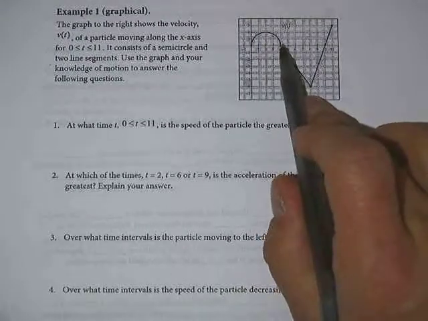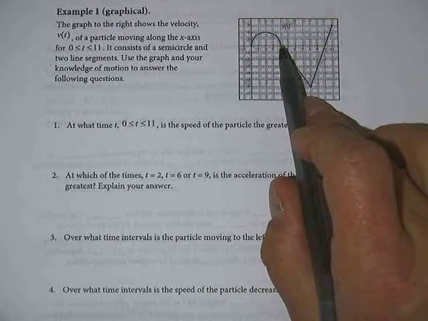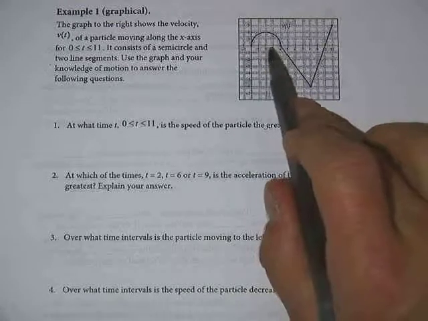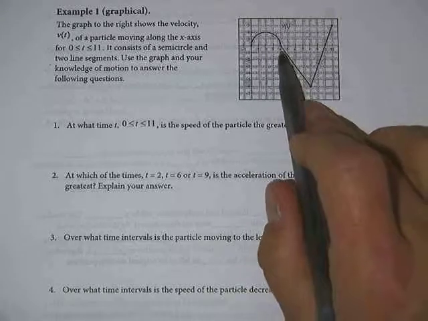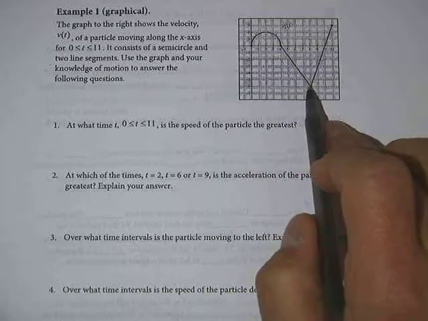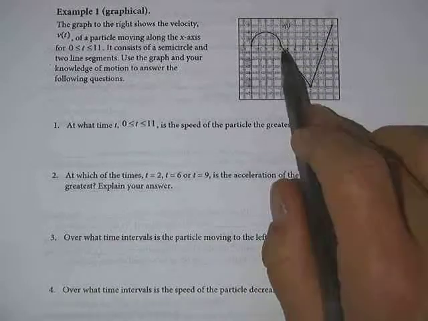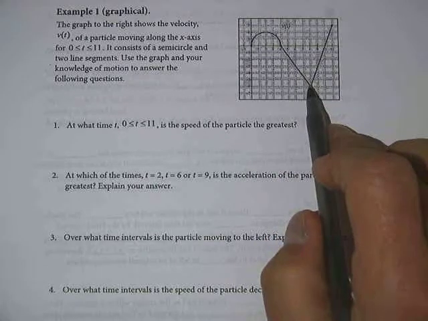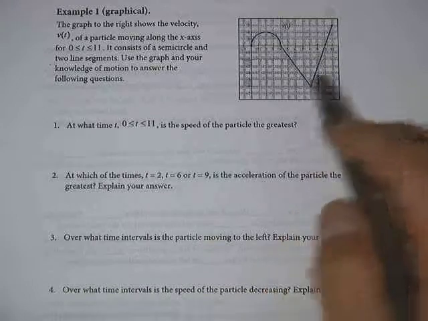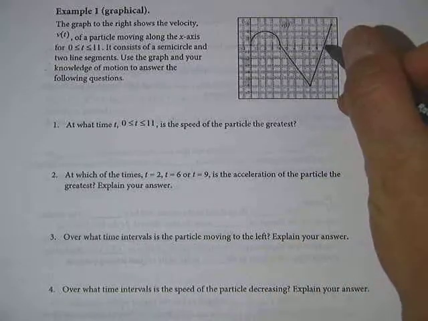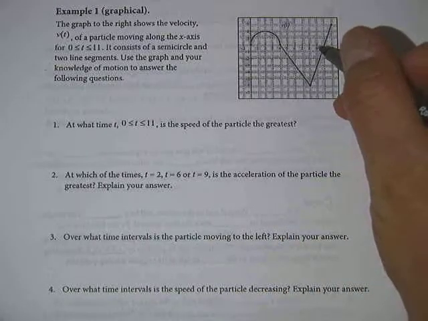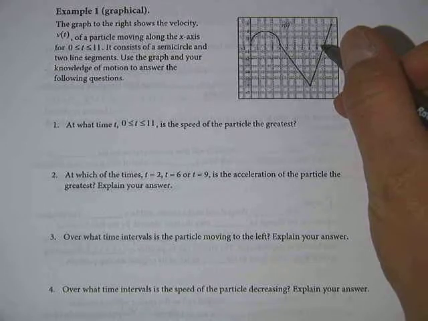On what intervals is the speed of the particle decreasing? Going back to our worksheet 3, speed is decreasing when velocity and acceleration have opposite signs. So velocity positive, acceleration negative. That would be from 2 to 4, wouldn't it? From 2 to 4, the velocity is positive because it's above the x-axis, but the acceleration is negative because the slope is negative. So 2 to 4 would be one of those cases.